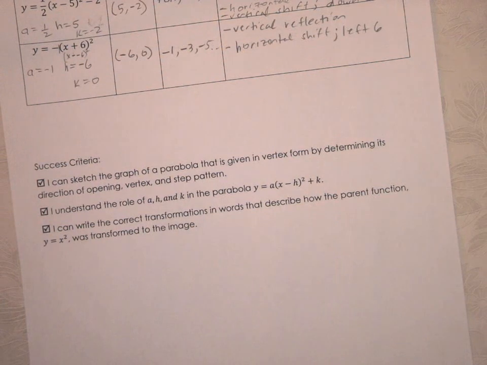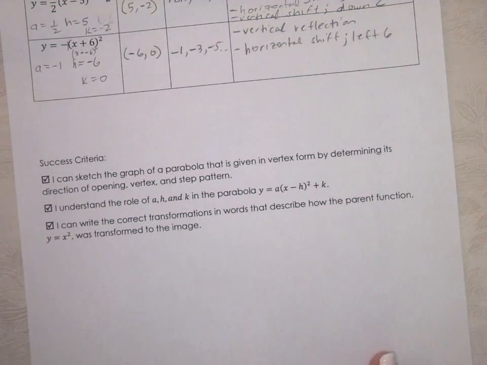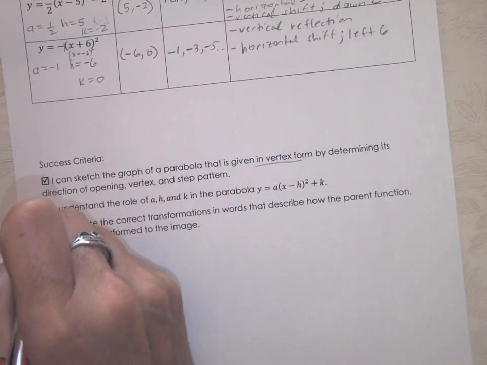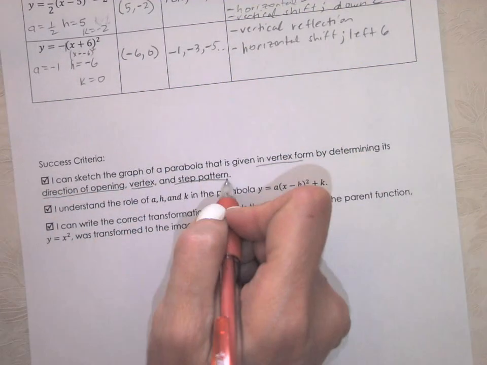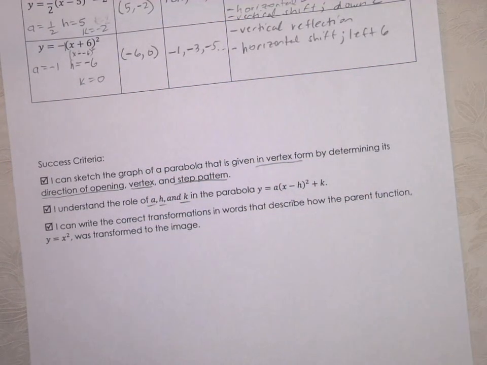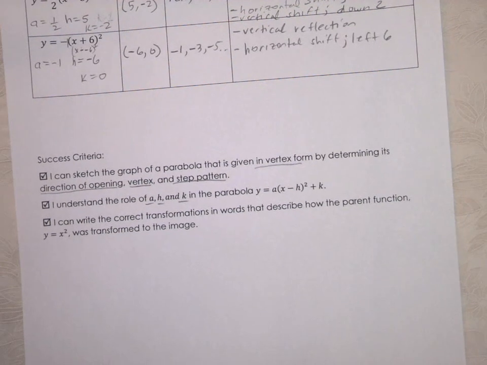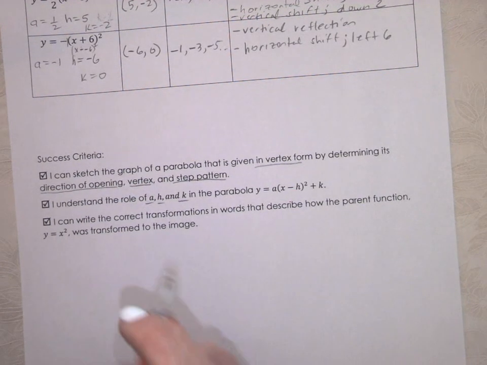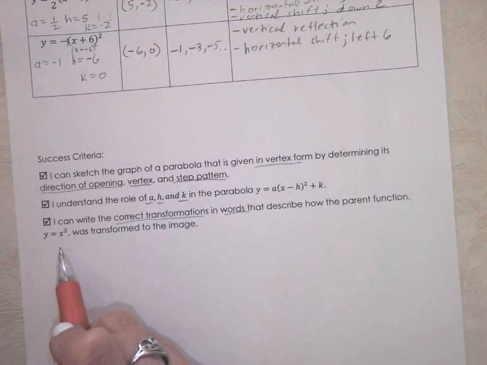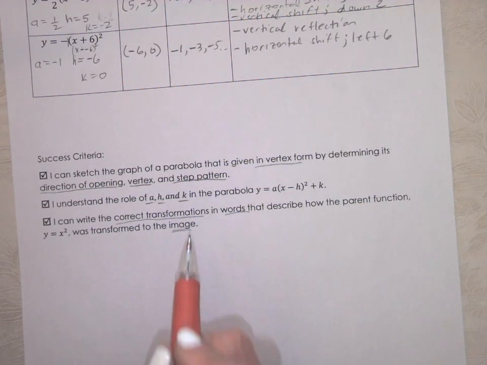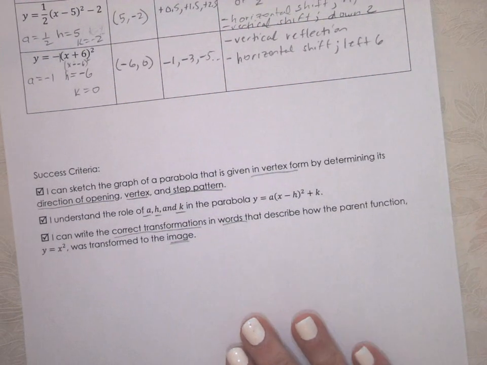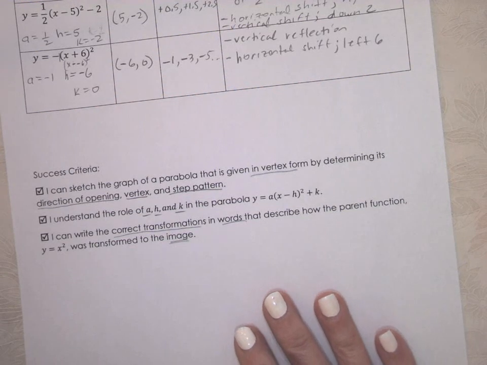All right, so our success criteria. What I want you to be able to do is sketch the graph of a parabola given in vertex form by determining the direction it opens, its vertex, and its step pattern. Understand the role of A, H, and K in that parabola. So what do they do? What information do they give you? And you can write the correct transformations in words that describe how the parent function y equals x squared was transformed into that image. Okay, so after you finish copying down the lesson, you're going to complete the practice from yesterday.